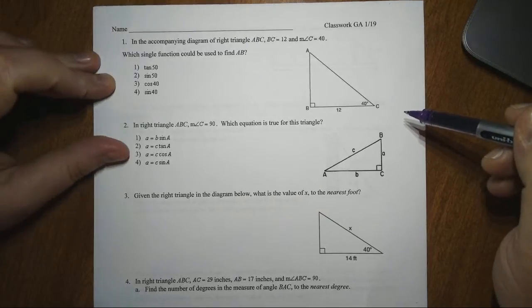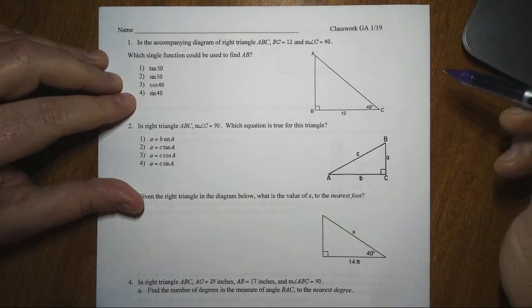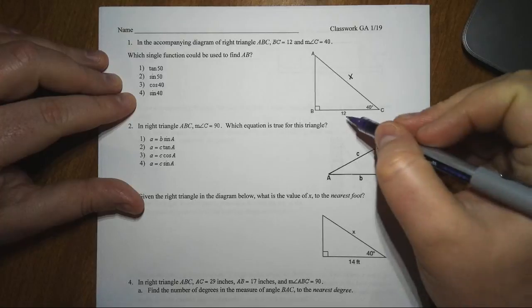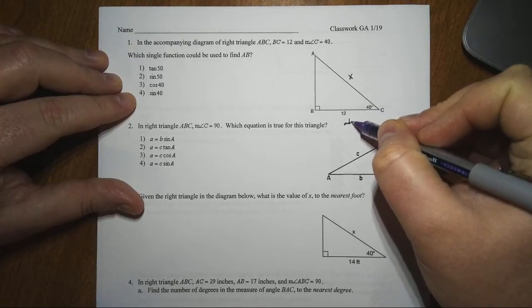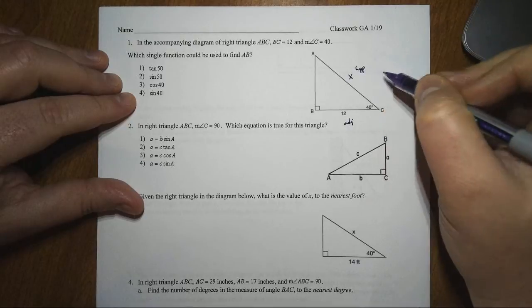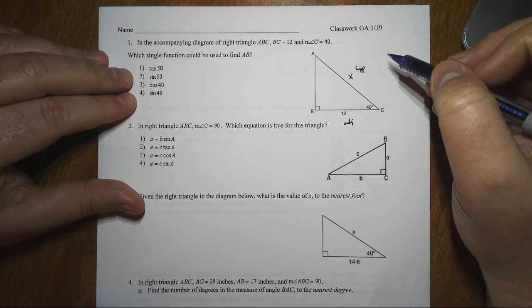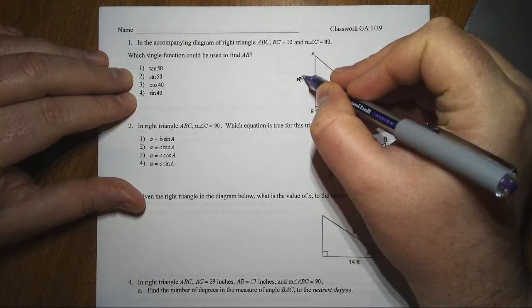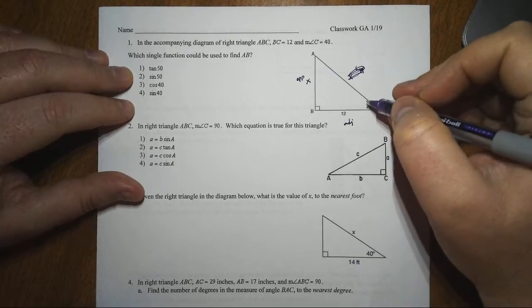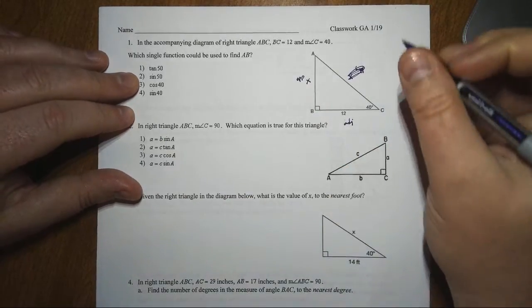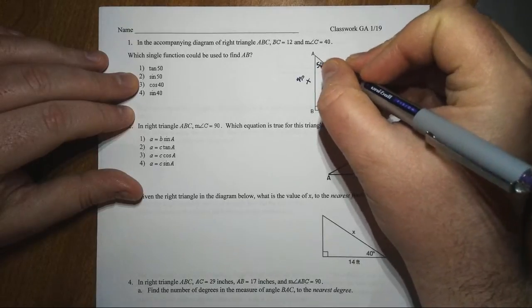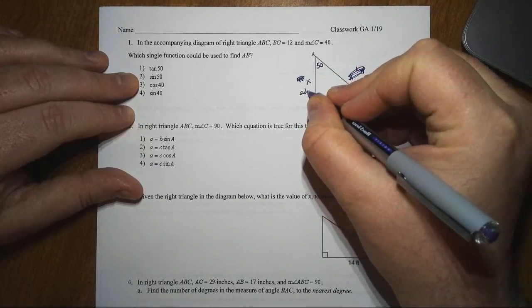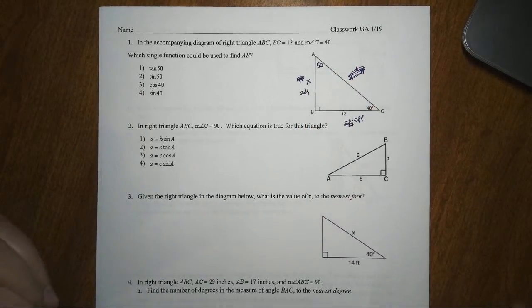All right, number one, which function can be used to find the length of AB? So if this is x, we want to find this. Normally, we'd look at this 40-degree angle and we would say, well, this is the adjacent. That's the hypotenuse. Well, let's do this right. AB is over here. So the opposite and the adjacent, which would be tangent from this 40-degree angle, but that's not a choice. But there is a 50-degree angle here with the other choice, and that's actually the measure of the angle A up here, which would switch the 12 and AB to opposite and adjacent. So that's kind of the idea here, okay?